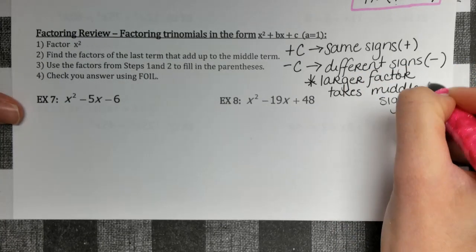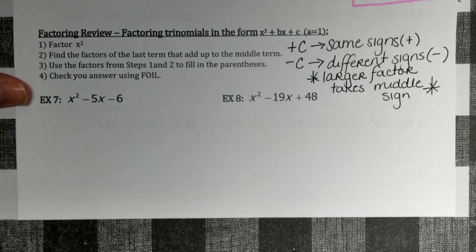If you can remember that, it makes it a whole lot easier, and more than likely your signs won't be wrong.